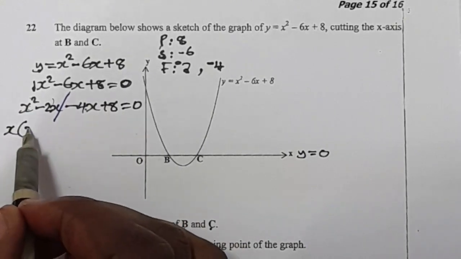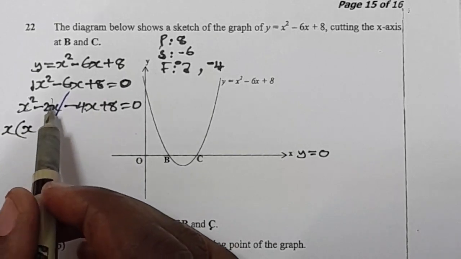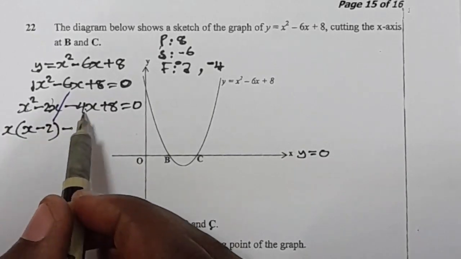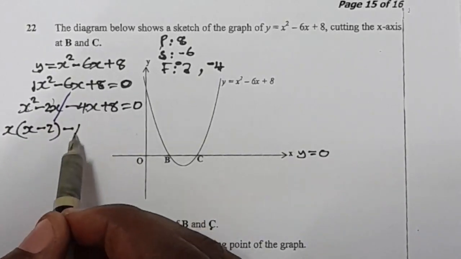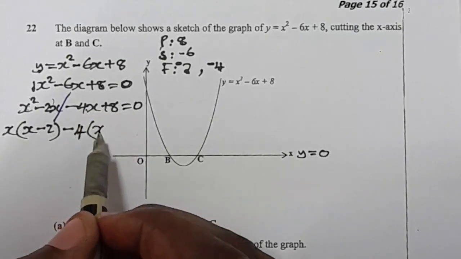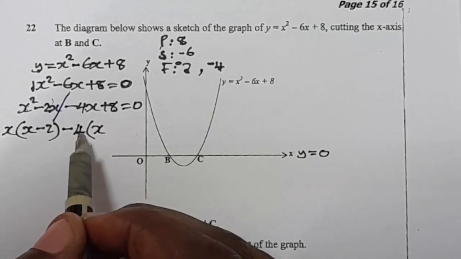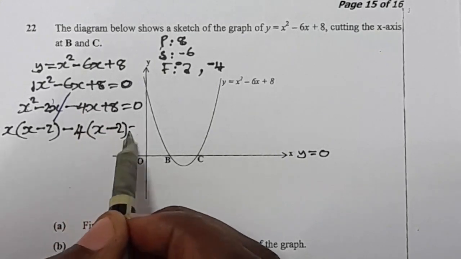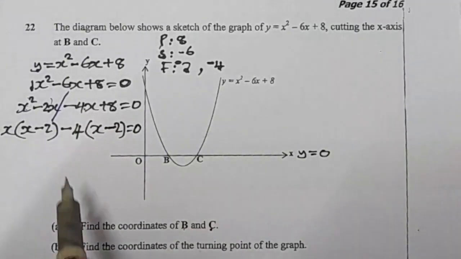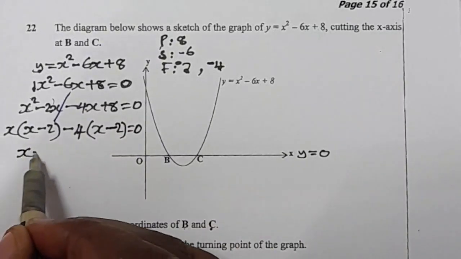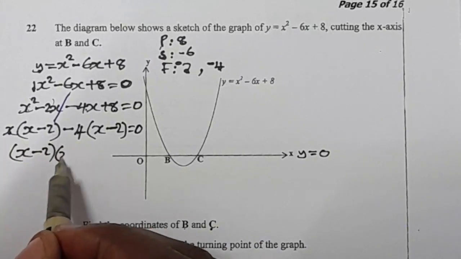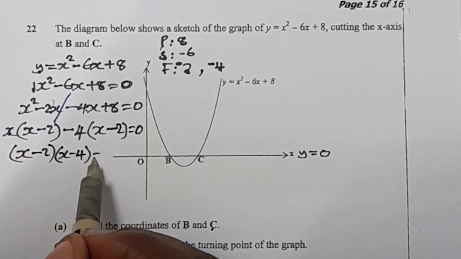X squared divided by x is x. Then negative 2x divided by x is minus 2. Then minus, what is common here is 4. Then negative 4x divided by 4, you remain with x here. Then 8 divided by negative 4, you remain with 2, and is equal to 0. So you can see that what is in the brackets are the same. So you are going to just pick one, x minus 2. Then pick this one, x minus 4, then is equal to 0.